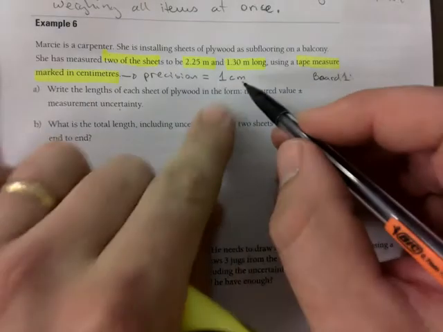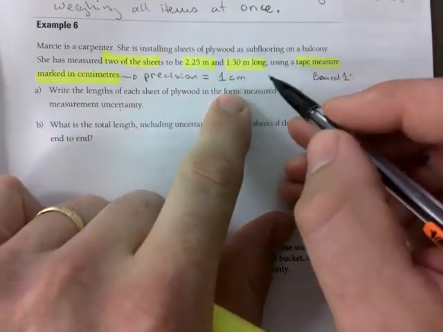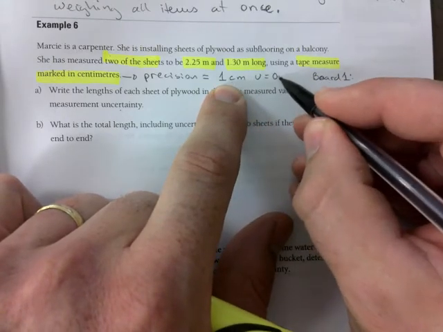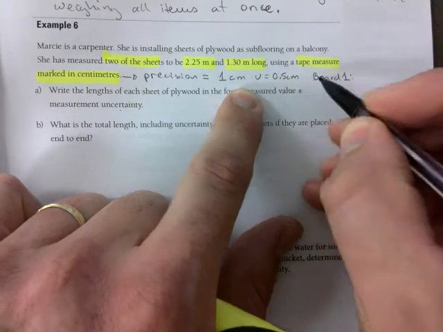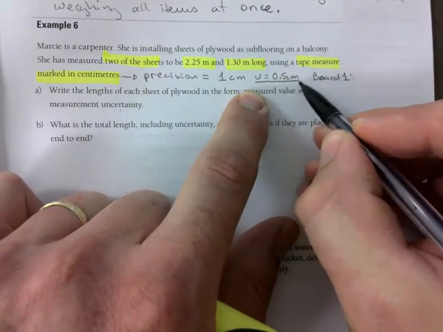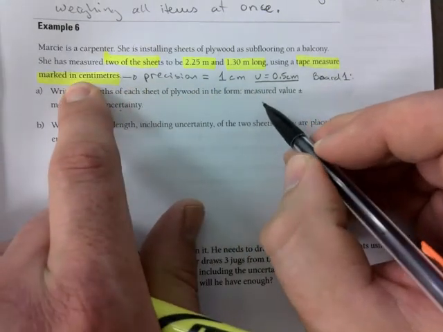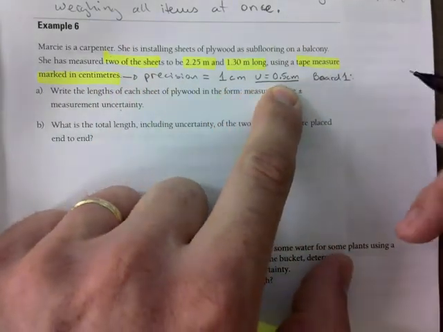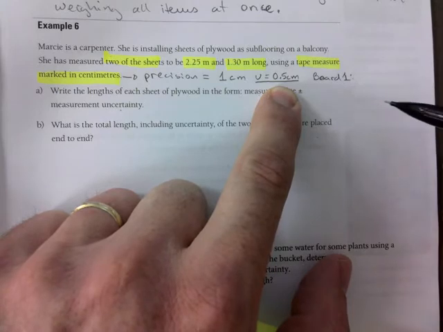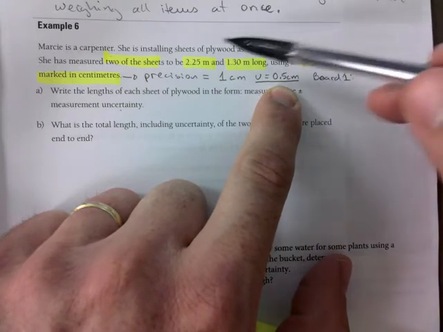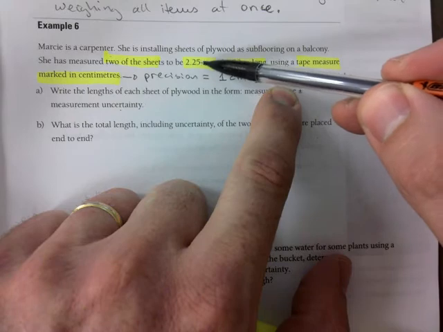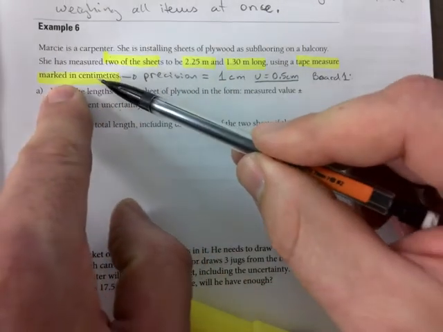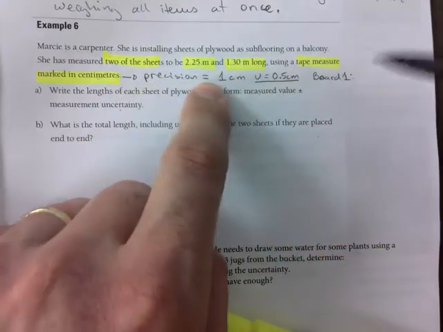What's our uncertainty based on this? 1 centimeter divided by 2. This is on page 87, guys. We got it from this little statement that gave us the precision, that gave us the uncertainty. Be very careful, because sometimes you get your precision from the measurement, but in this case, we go by what it says here, marked in centimeters. That's what gave us our precision.